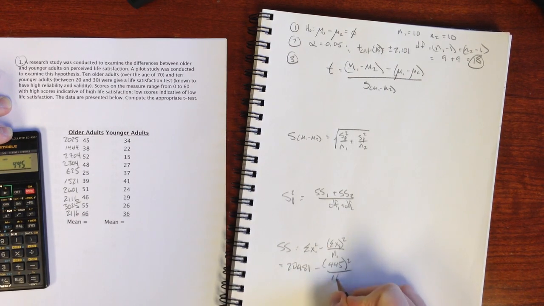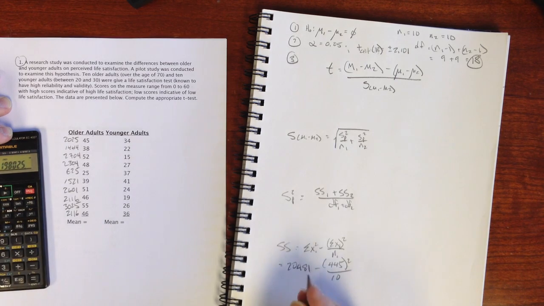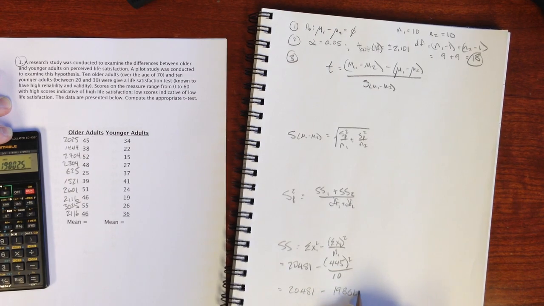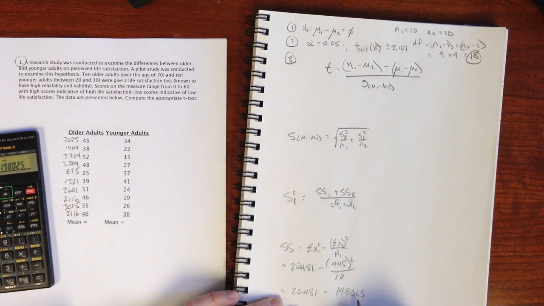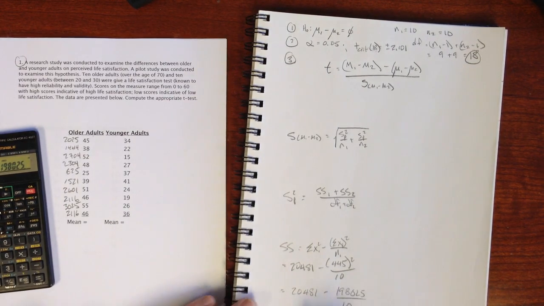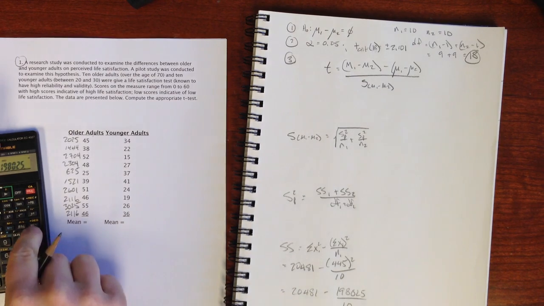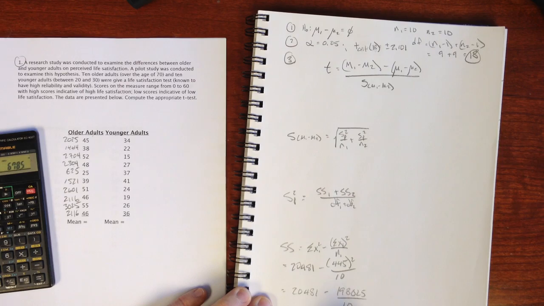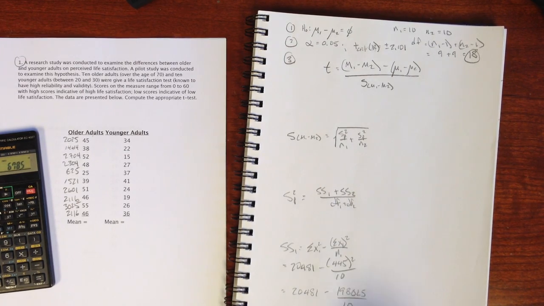Square that. We have 10 total scores. So that's 20481 minus 198025 over 10. Sorry about the handwriting. So you divide that by 10, right? You subtract 20481. I end up with 678.5 for my sum of squares for group number 1.